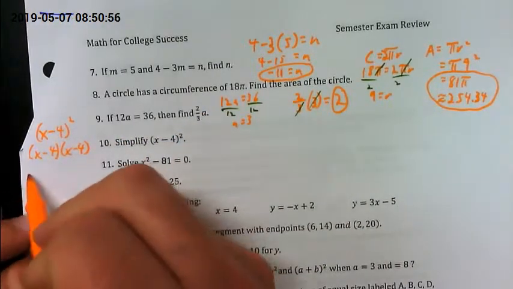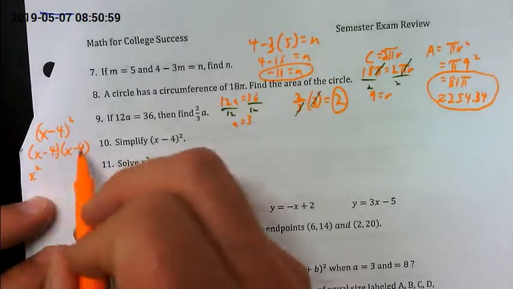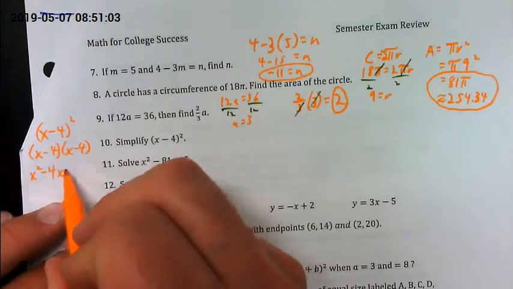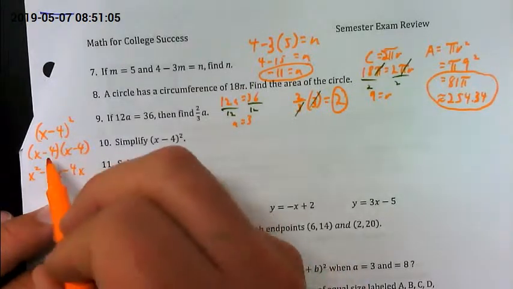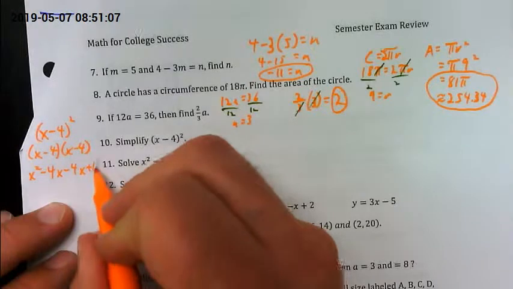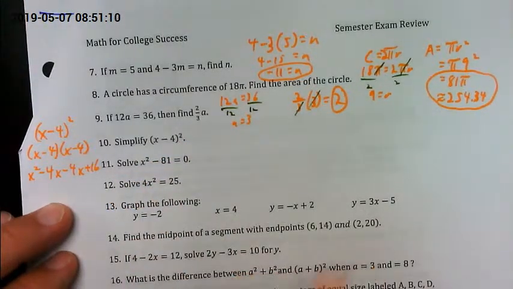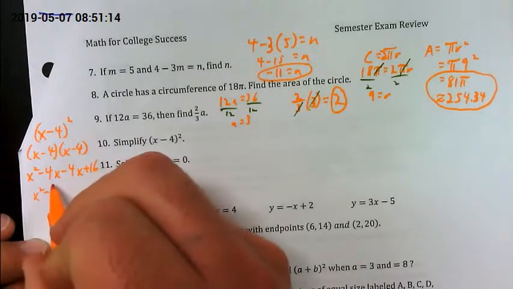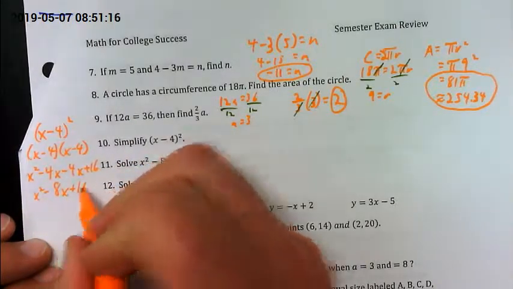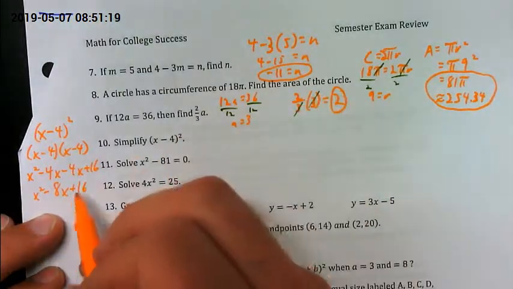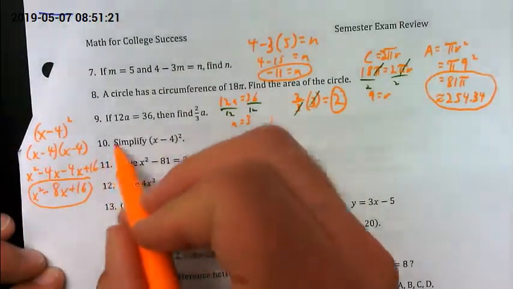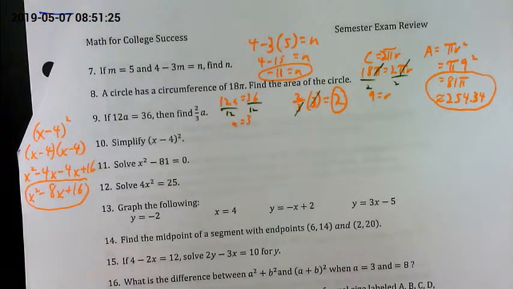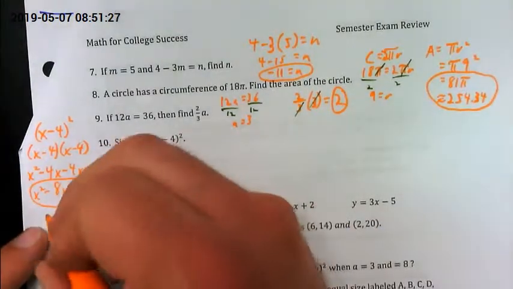So x times x is x squared. X times negative 4, negative 4x. Negative 4 times x, negative 4x. And negative 4 times negative 4, positive 16. You can simplify it a little bit more by combining those two middle numbers. So you have x squared minus 8x plus 16. So that's our answer to number 10.